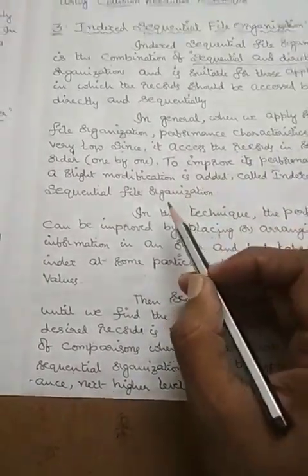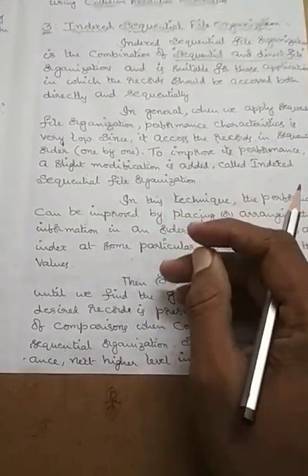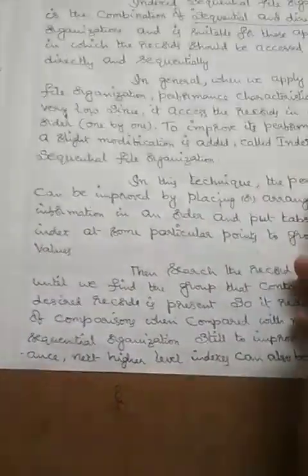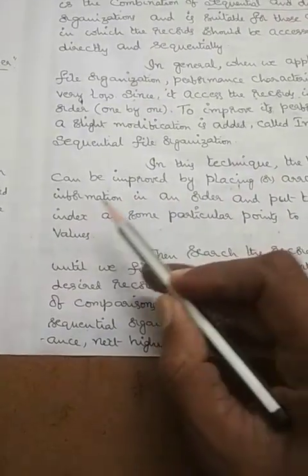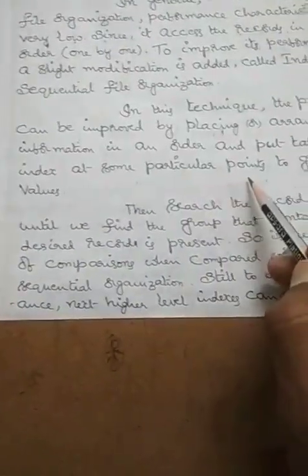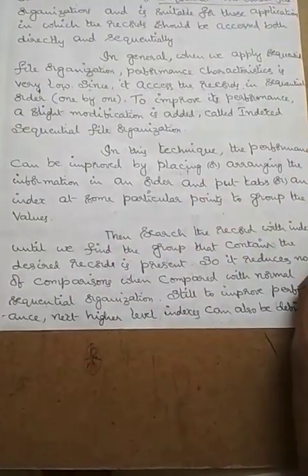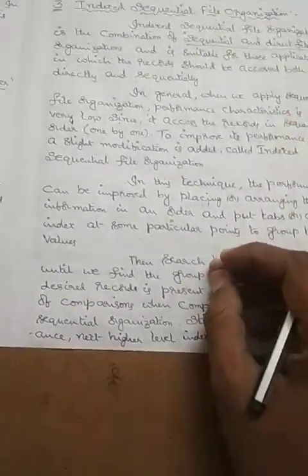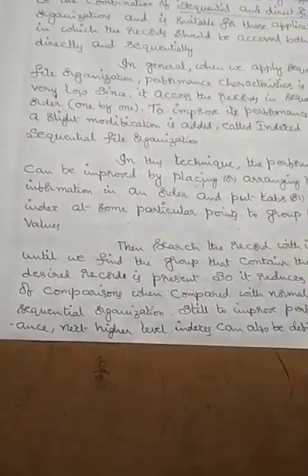So indexing is done on such a data item so that we can access the data item very quickly. In this technique, performance can be improved by arranging information in an order and putting tabs or an index at particular points to group the values. That means the data values are stored in an array format and the data records are represented along with some groups, like groups representing values less than or equal to some particular value, and values greater than or equal to one value and less than or equal to some other value.